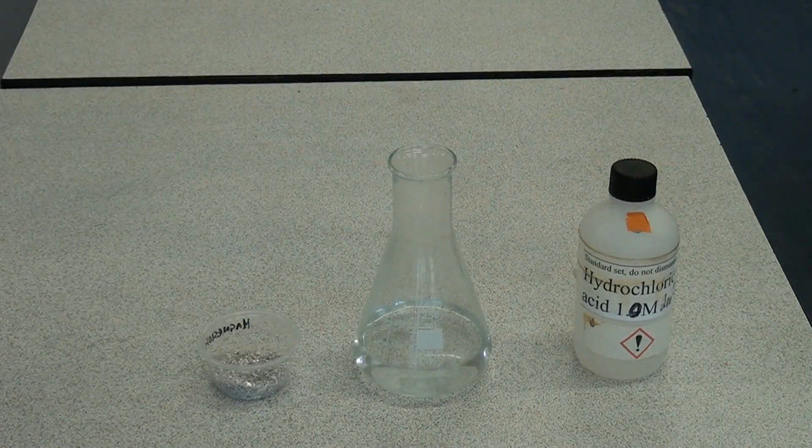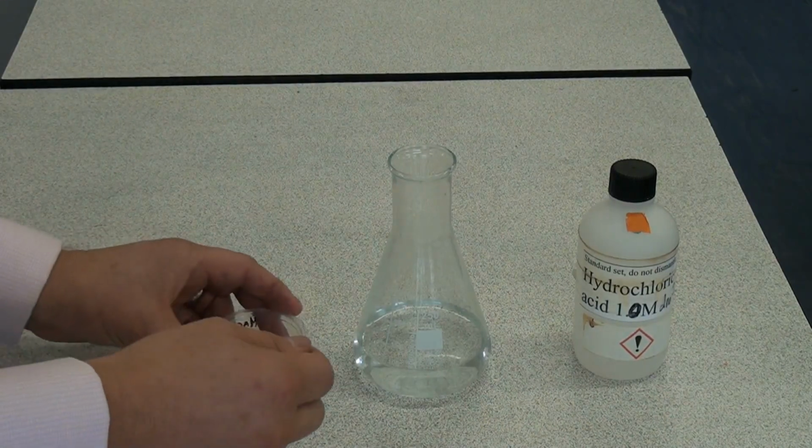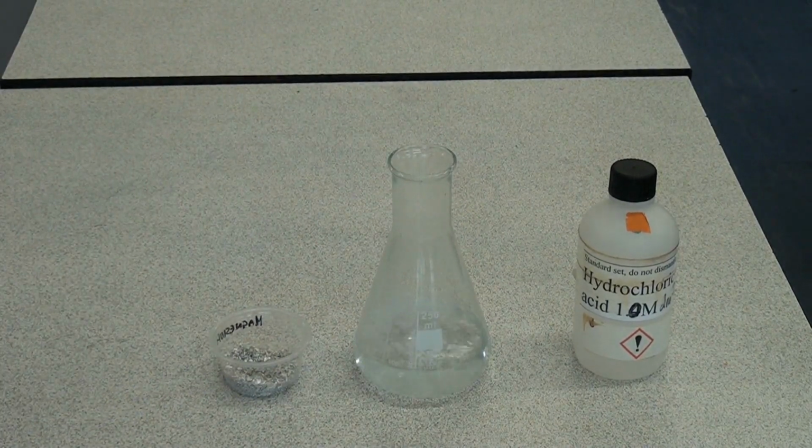We can see that the reaction has now stopped, and the reason it stopped is we've run out of magnesium. So the magnesium is the limiting reactant. We've still got some acid left, so that's called the reactant in excess. And to prove there's still some acid in that solution, if I was to add some more magnesium, the reaction would continue. So it just shows that it was the fact that the magnesium had run out that caused the reaction to stop.